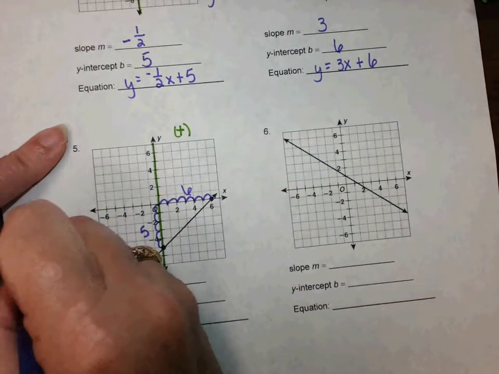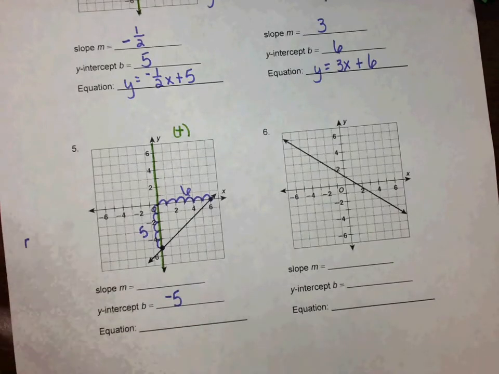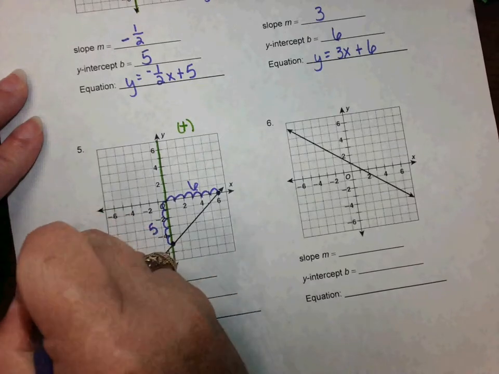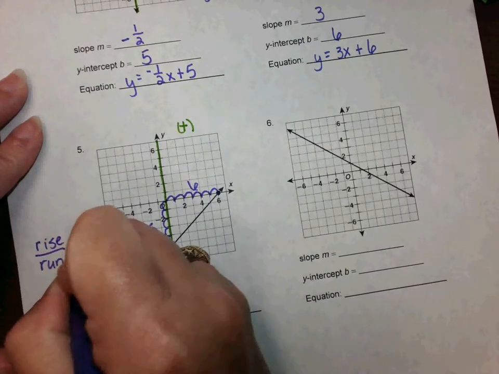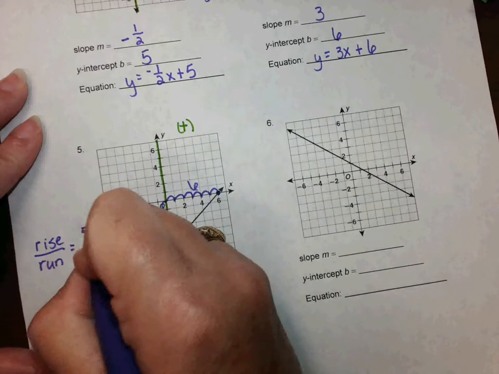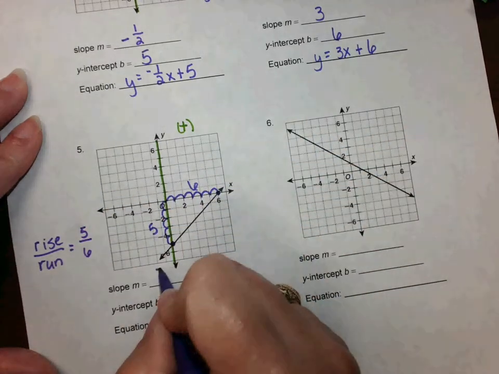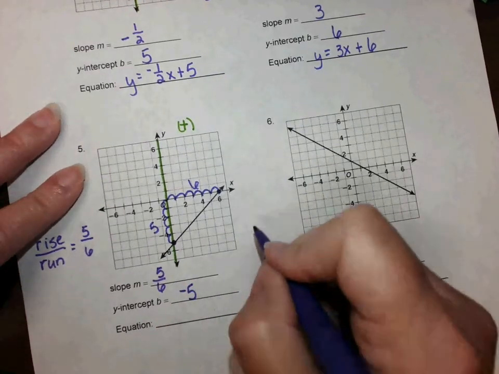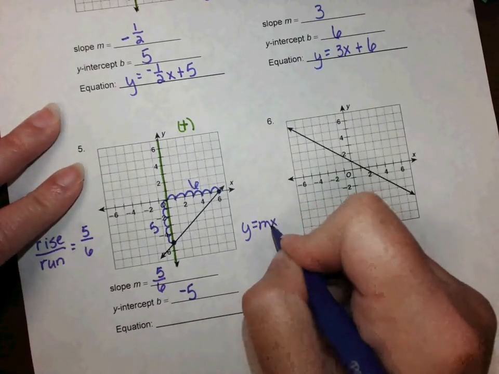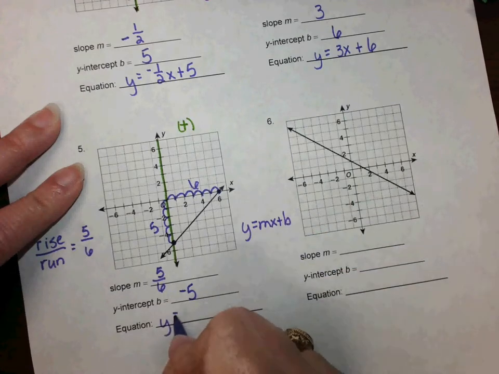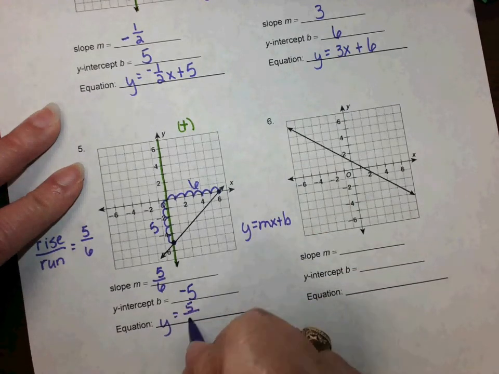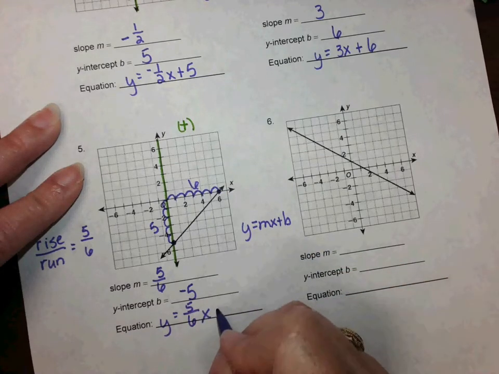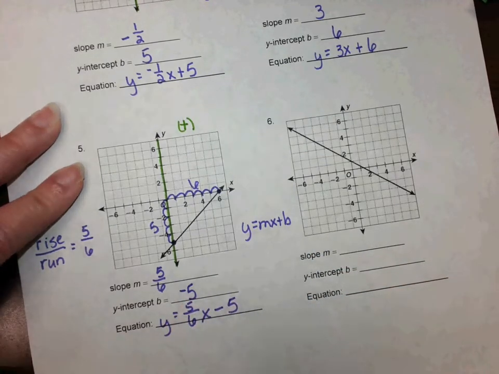My rise over my run is 5 over 6. So my equation, remember we're just filling this in, is y equals, I'm placing the m, I'm going to put 5/6 x, and then I'm placing the b, I'm going to put minus 5 because it's negative.